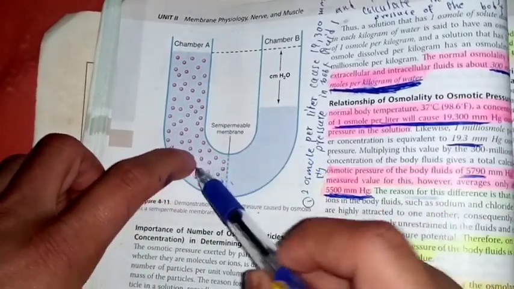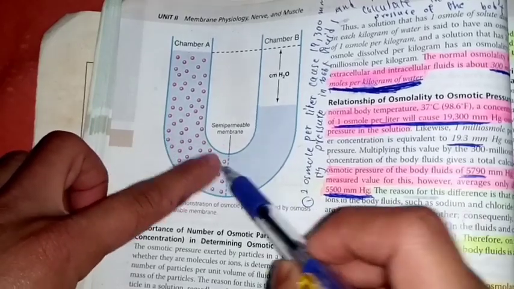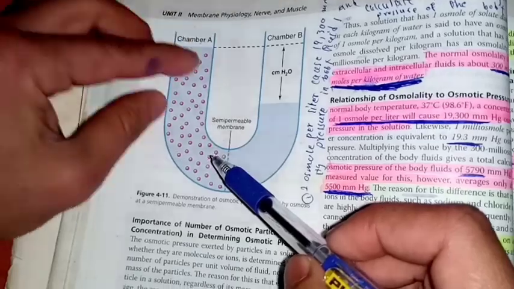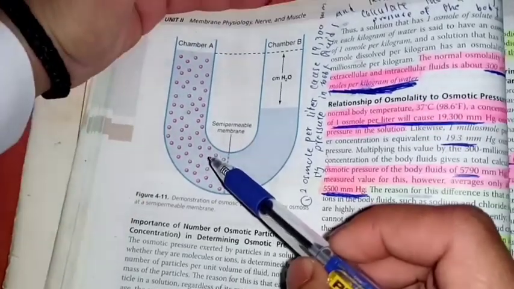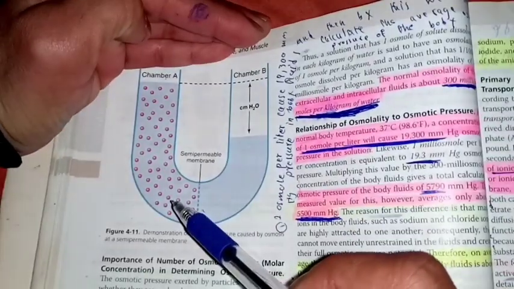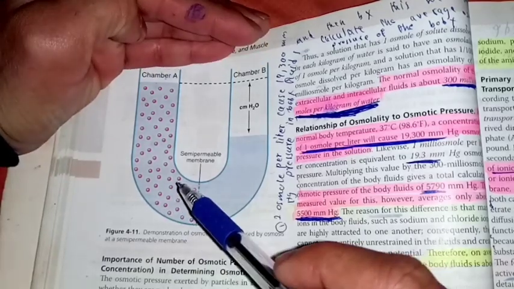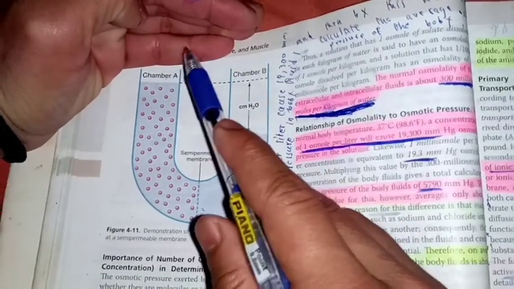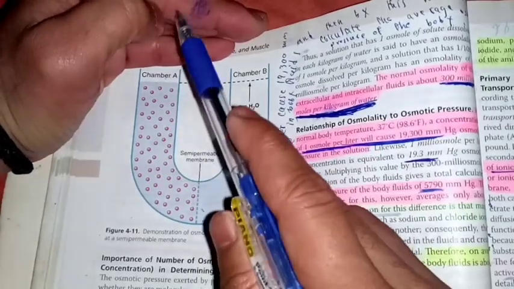So the water will start diffusing to this side and will increase the level of this side until it reaches the point where it is prevented by the atmospheric pressure from rising further. So this pressure which has stopped this osmosis is called osmotic pressure.